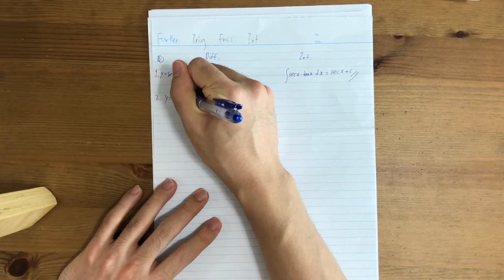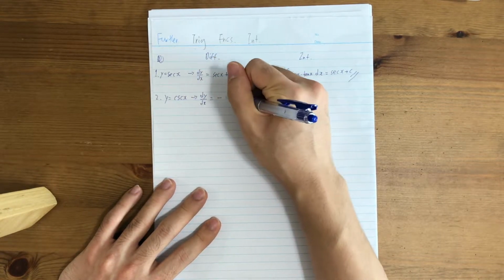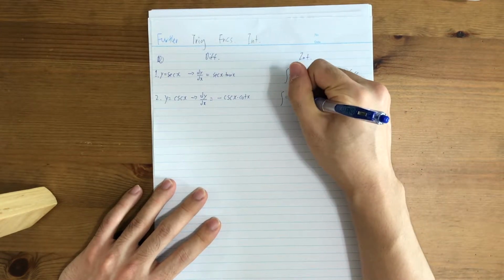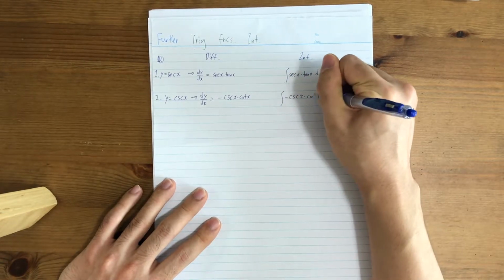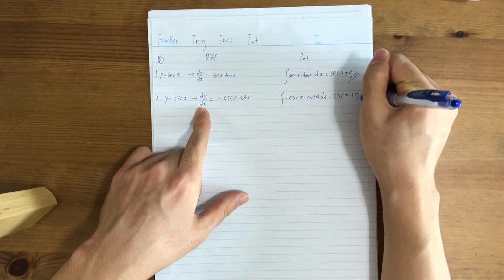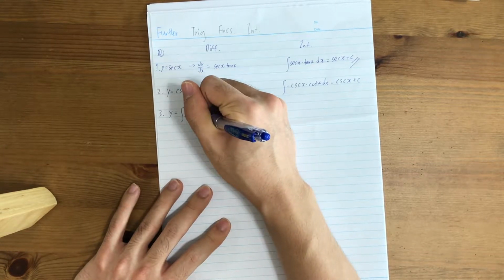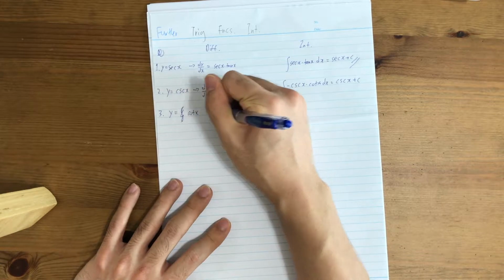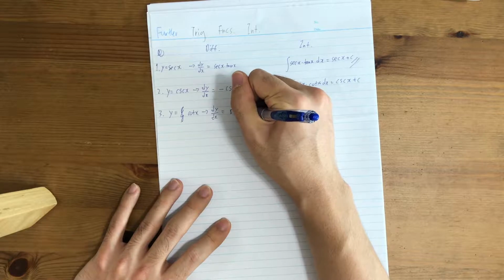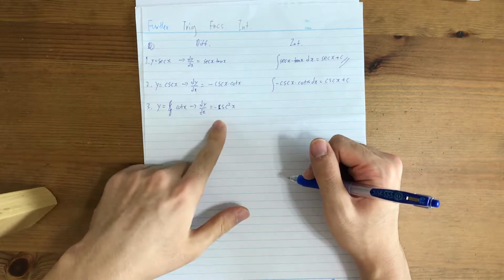Second, for cosecant, if we differentiate cosecant, we have negative cosecant and cotangent. So that means if we integrate this derivative, we will have cosecant x plus c. And lastly, if we differentiate cotangent, we'll have negative cosecant squared.